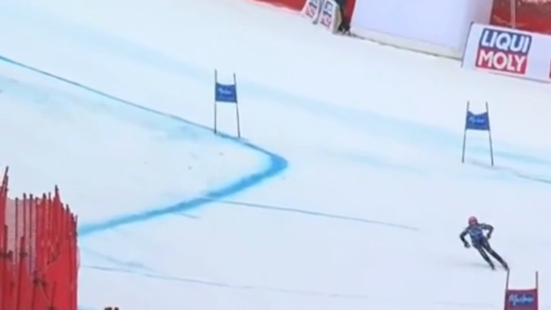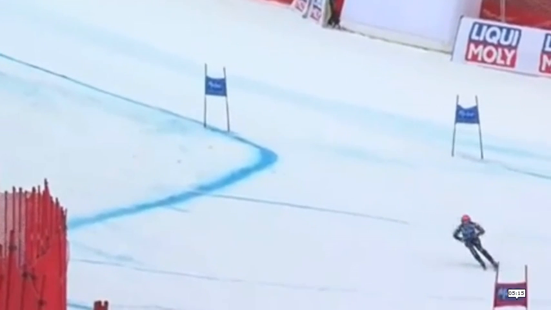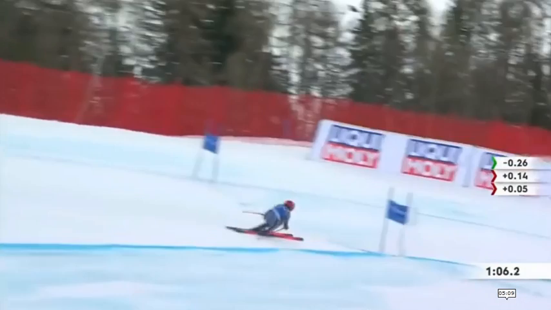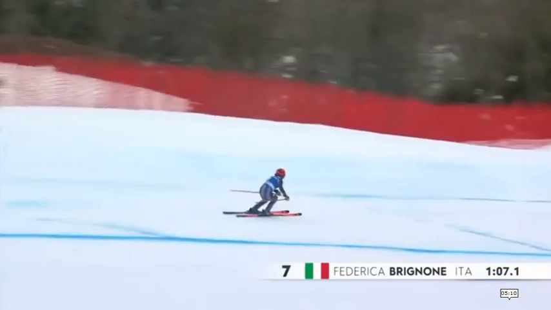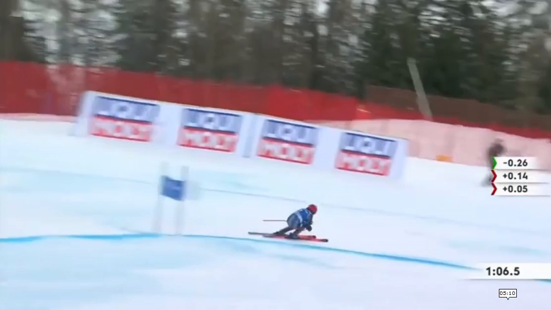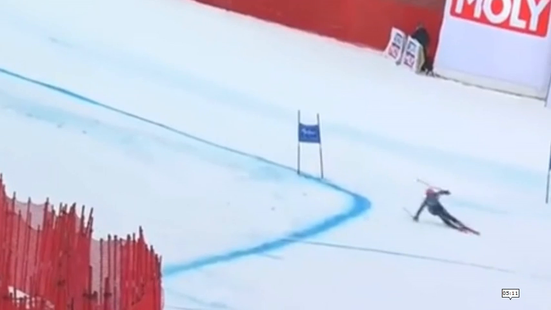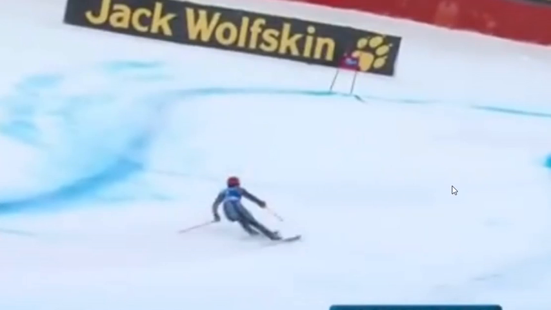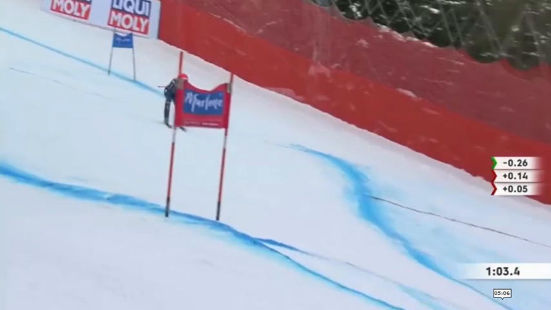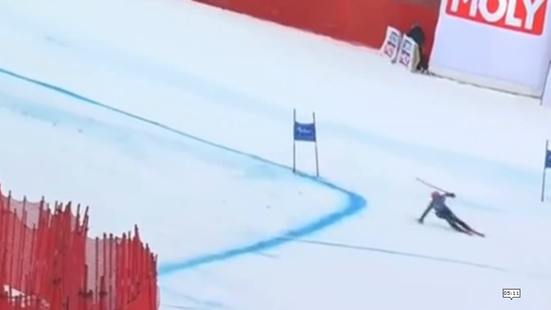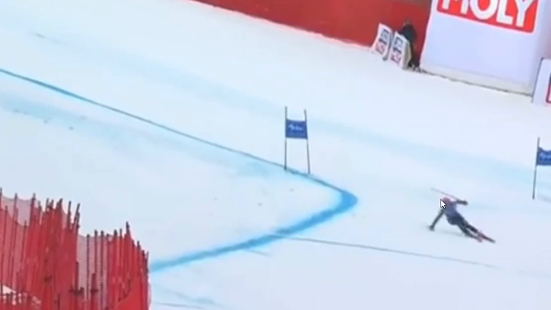Oh, check that out. She leaned in a little bit. You know, it's kind of dangerous. She shouldn't drop that hand like this. She got nervous, dropped the hand. Well, that's the wrong thing you want to do. You want to keep that inside shoulder lifted so that the shoulders are horizontal with the horizon.